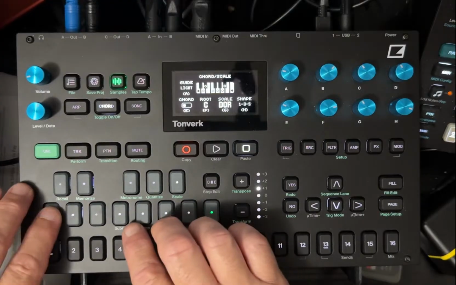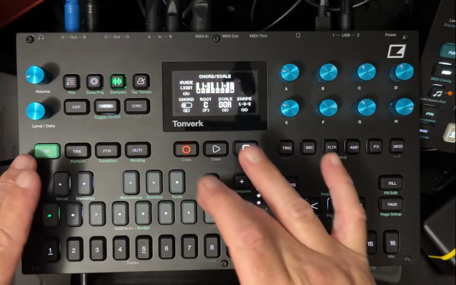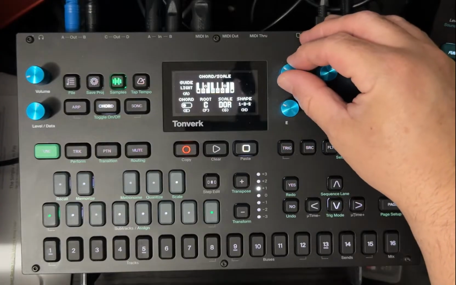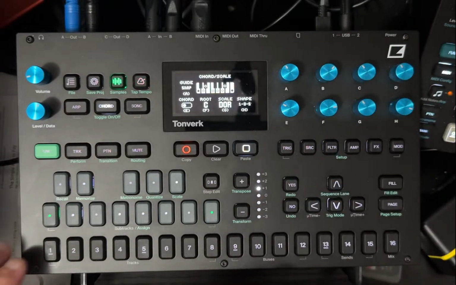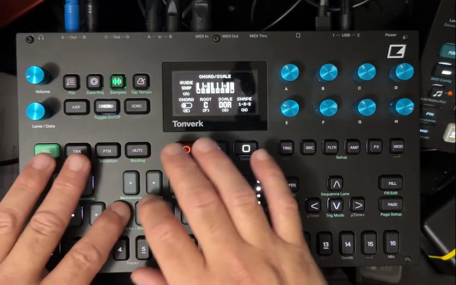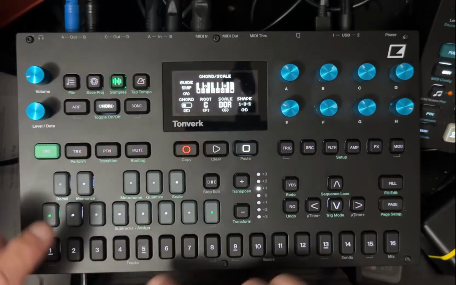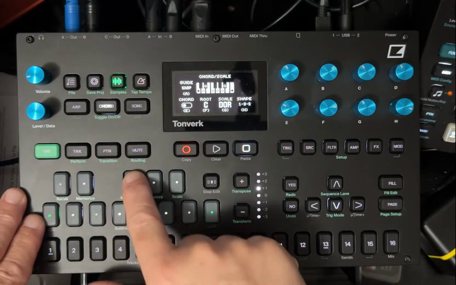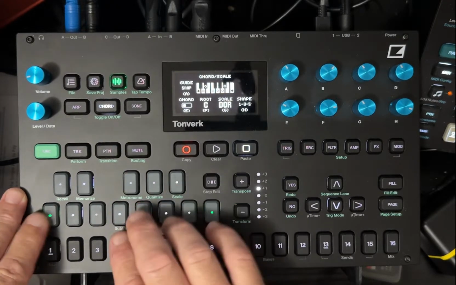And if you choose snap, it's going to snap to the scale even if you miss. Let's say you didn't touch this one.